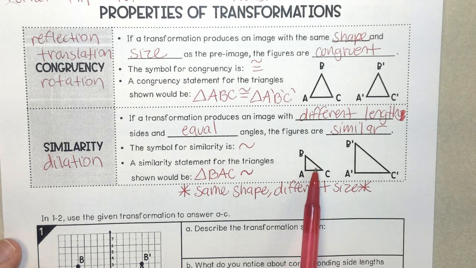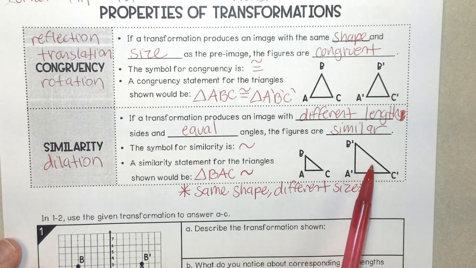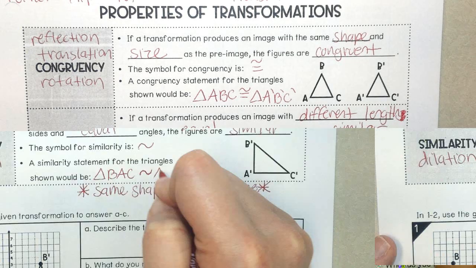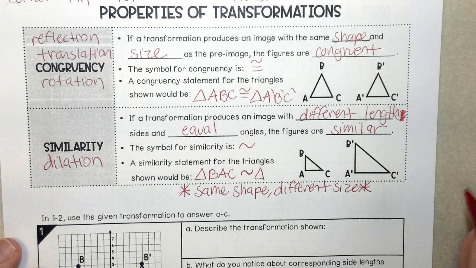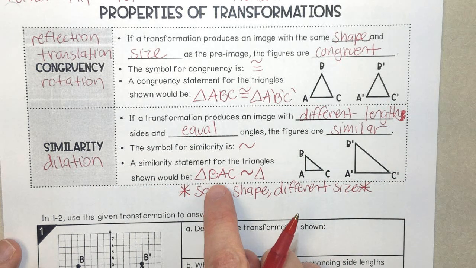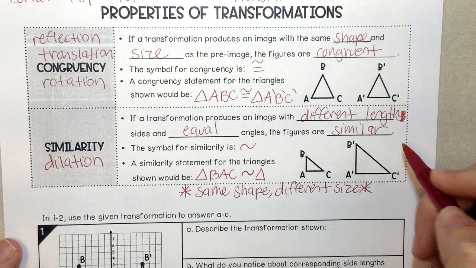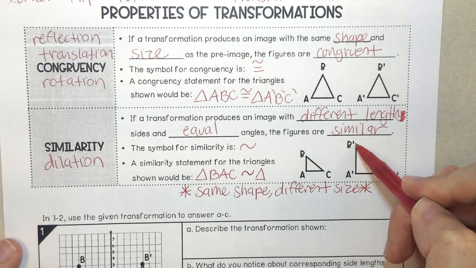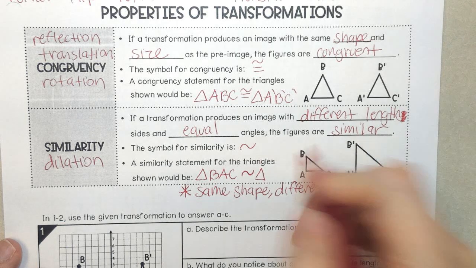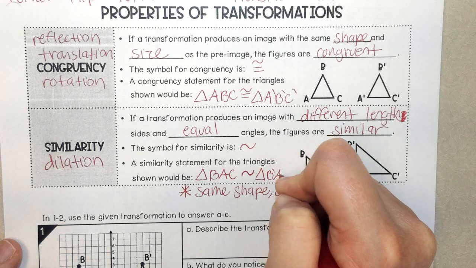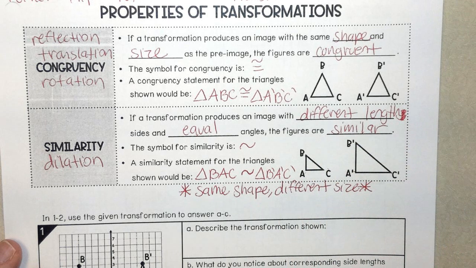They're the same triangle, but they have different sizes. So it is similar to triangle. How would I name that other one based off of how I named the first one, Carly? If I said BAC, this one I have to say, very good, B prime, A prime, C prime. Nice job.